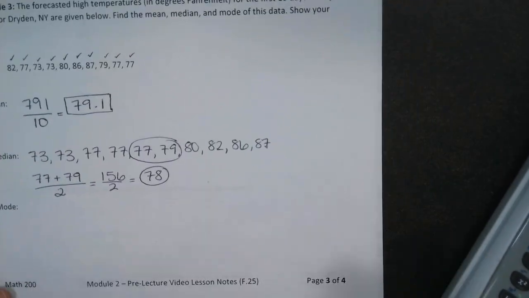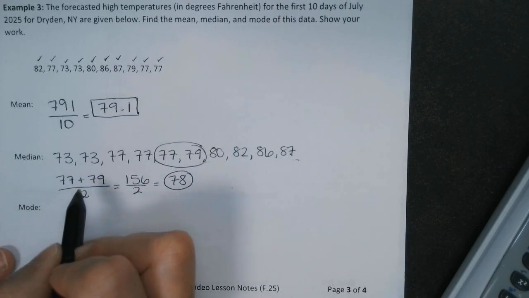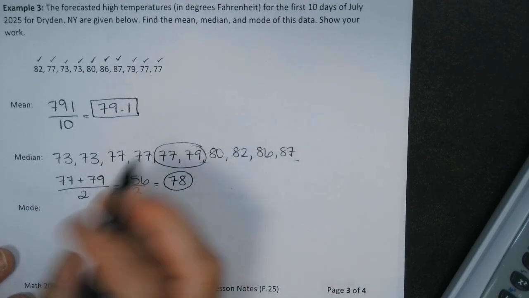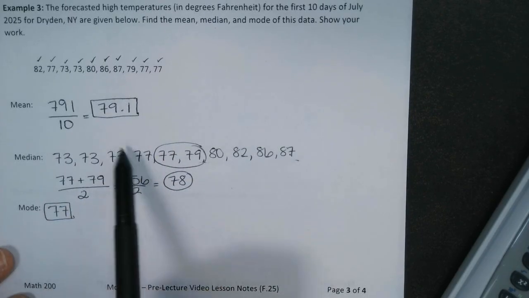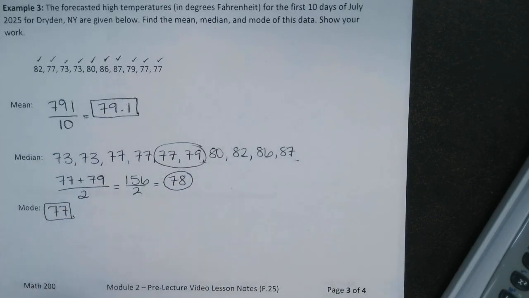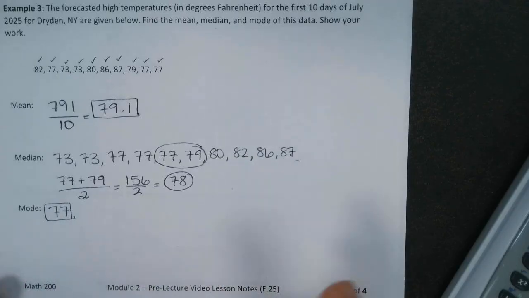And the mode, I can look at where I have it in order here. This can help me. And what's happening most often is 77. 77 happens 3 times and nothing else happens 3 times. 73 happens twice, but not as much as 77. Okay, so hopefully that was a little review or new information for you.